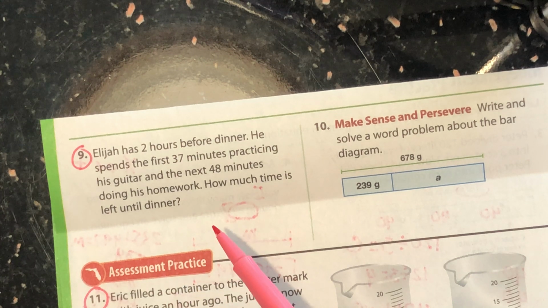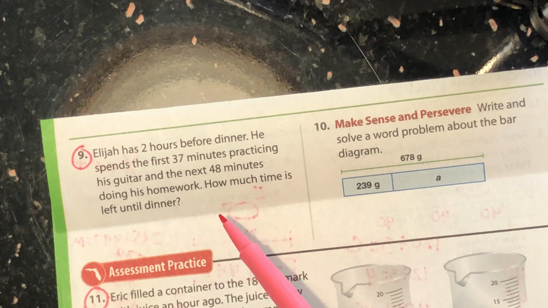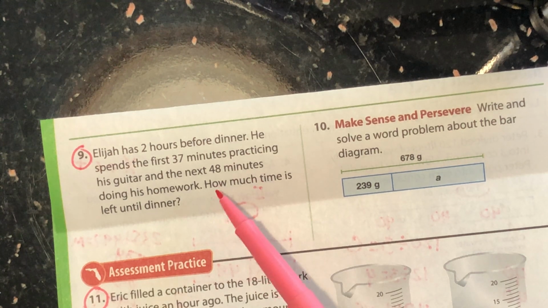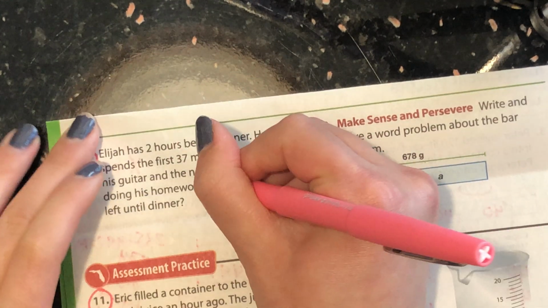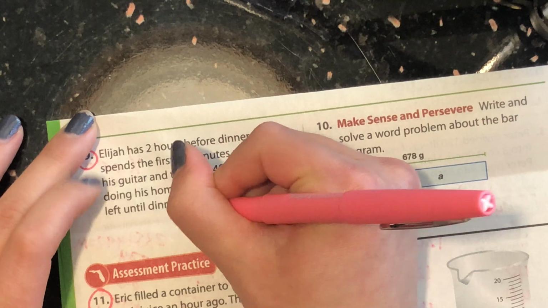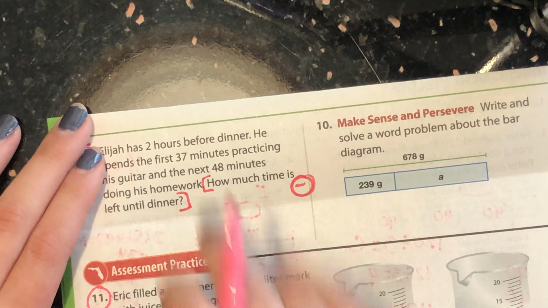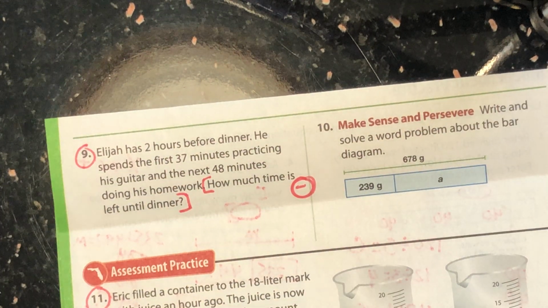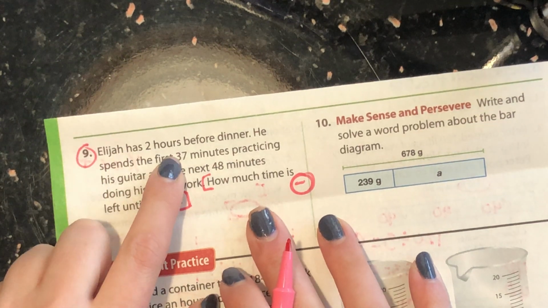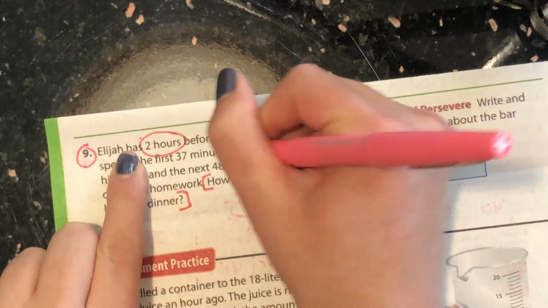Okay, so he has 2 hours before dinner. That's what he starts off with, 2 hours until dinner time. He spends the first 37 minutes practicing his guitar and the next 48 minutes doing his homework. And then I need to figure out how much time is left. So remember, if we have how much time is left, that's gonna be a subtraction problem eventually. I'm gonna have a whole, I'm gonna subtract something, and then I have to figure out how much time is left. Okay, so we start with 2 hours, and then he did this many minutes doing something and this many minutes doing something as well. Circle my important ones.